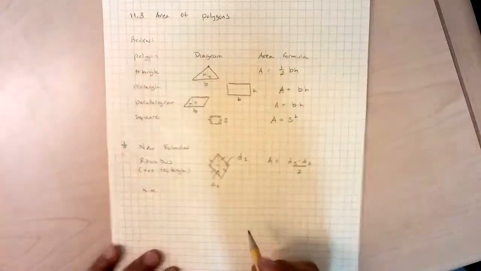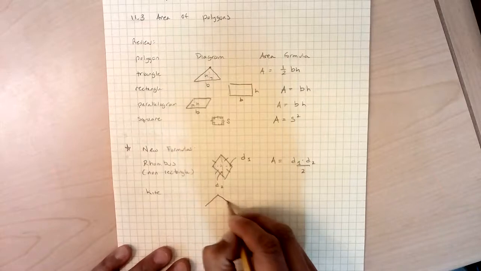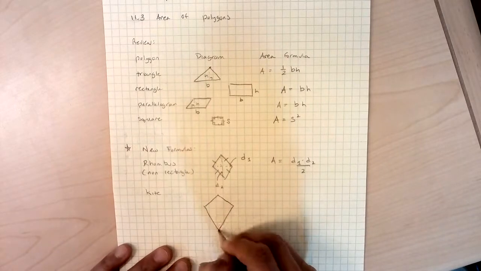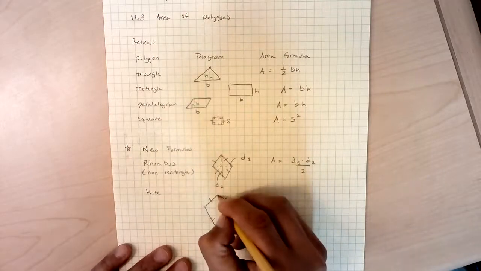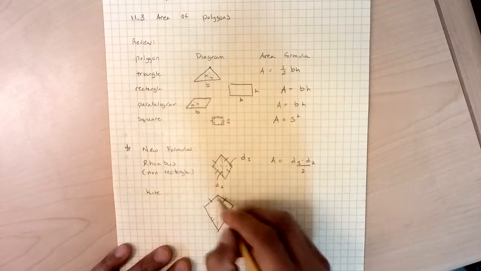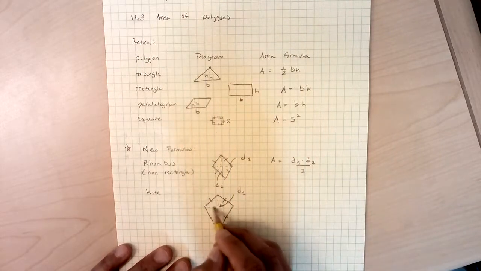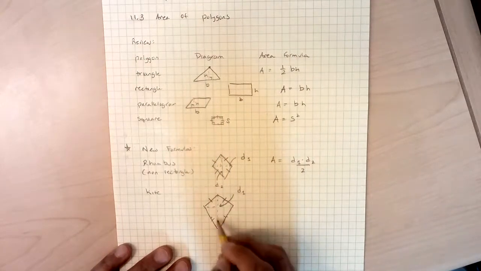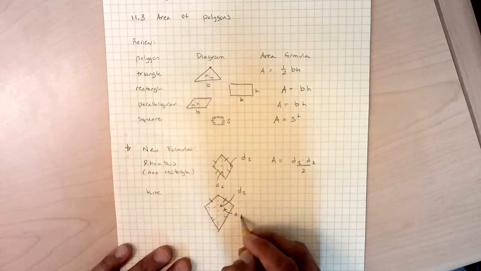For a kite, the formula is actually the same, but it's a different polygon. You have to remember a kite's a quadrilateral where two pairs of consecutive sides are congruent, but similar to a rhombus, you have a diagonal. So this is one of the diagonals. This could be diagonal 1. It could also be diagonal 2. And then if this diagonal is diagonal 1, the vertical diagonal, then this other diagonal is diagonal 2.